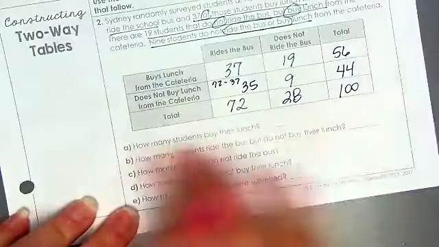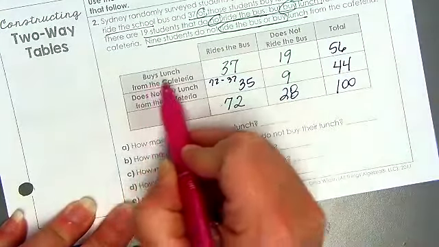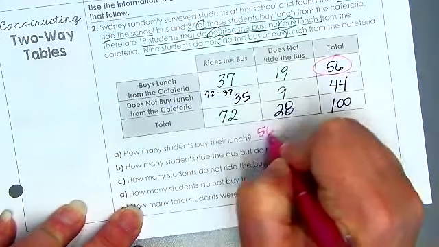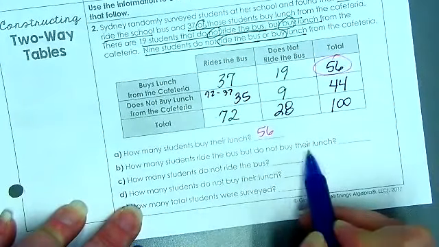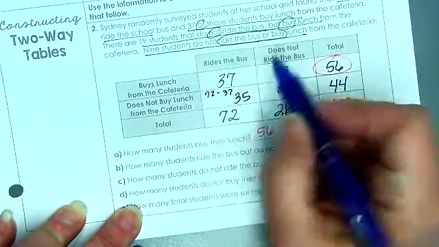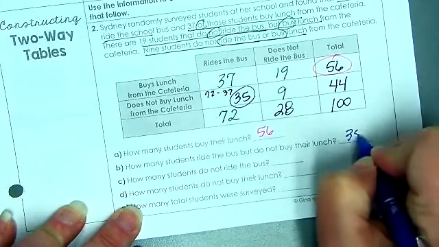Okay, how many students buy their lunch? Well, that means I'm going to look at the buy lunch category. There's 56. Okay, how many students ride the bus but do not buy their lunch? So ride the bus but do not buy their lunch. So that is 35.